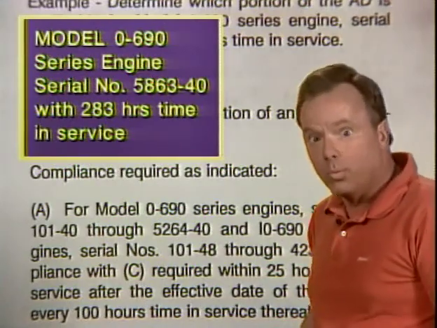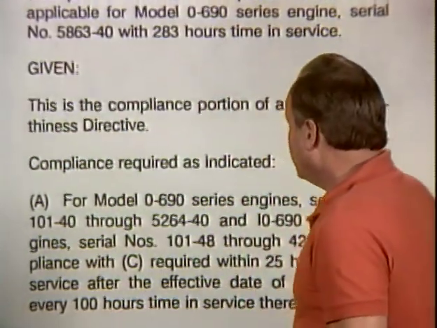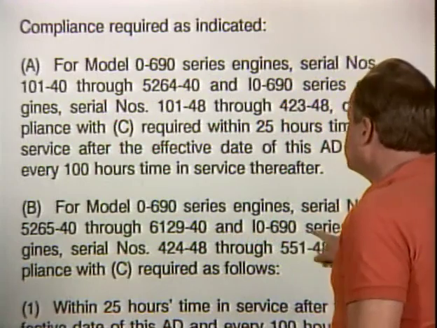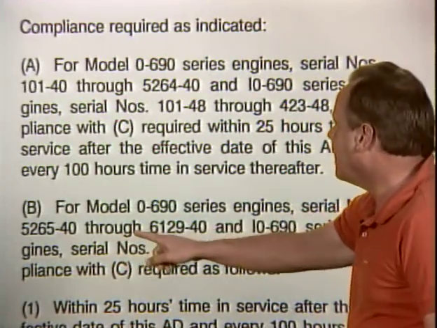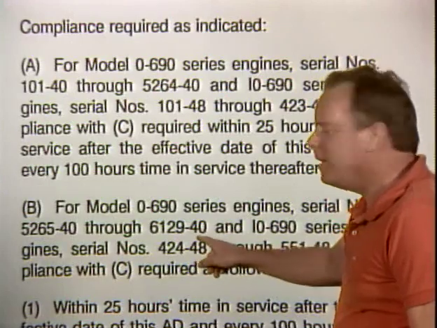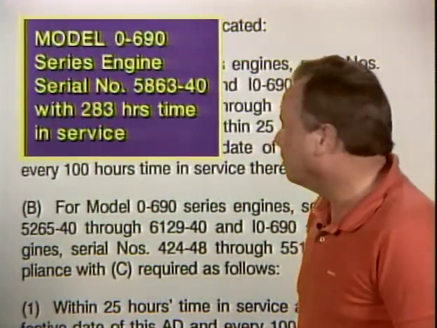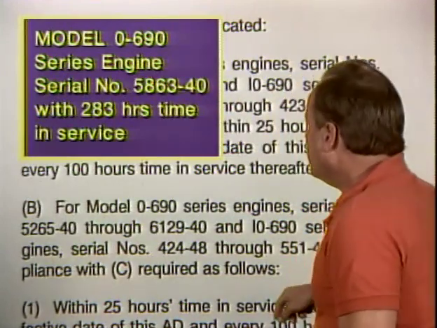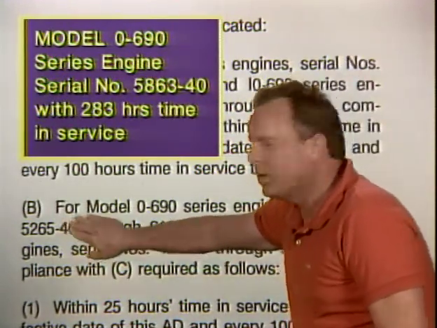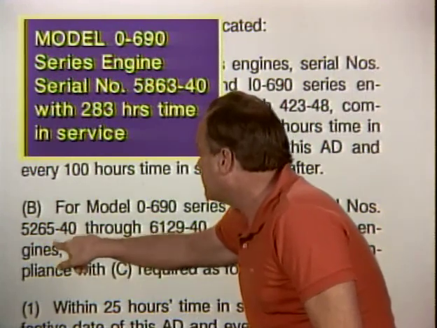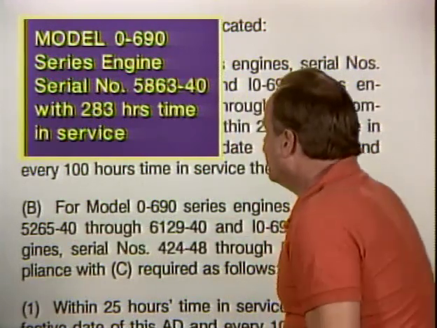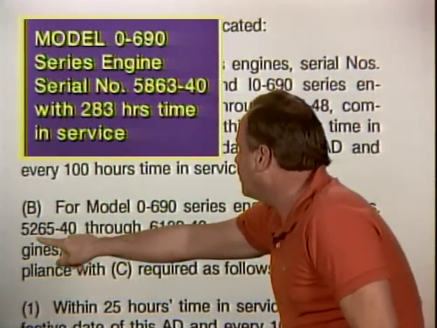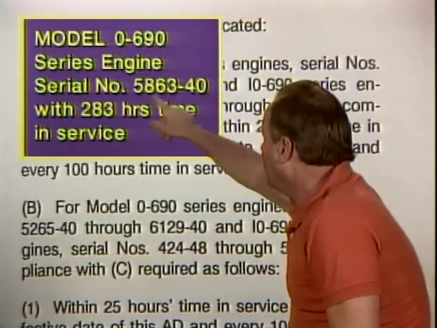Now let's go down and take a look at the rest of this AD note that they give us here. We go down and look at B down here, and it says for model 0690. Now that might be us because we are a model 0690. Serial number, and the number in this case is 5265-40 through 6129-40. Let's take a look at the engine again. We might have to comply with that because we are 0690. And we are in between 5265. By the way, ignore the -40. When they build engine 5265, they get done with that, the next engine will be 5266-40. They keep going up, but the -40 stays with each of those engines. But we're at 5863, so we are in between 5265 and 6129, and so we might have to comply.